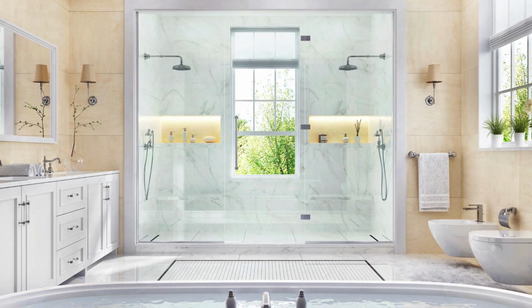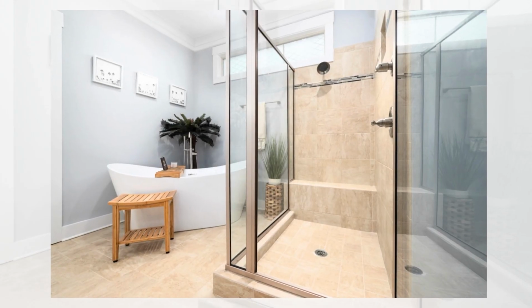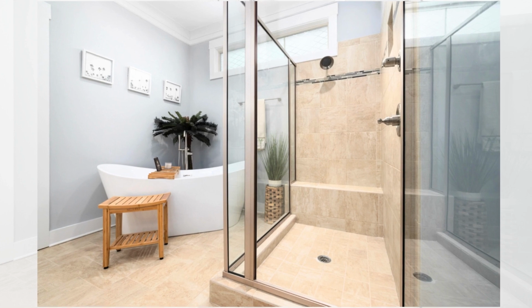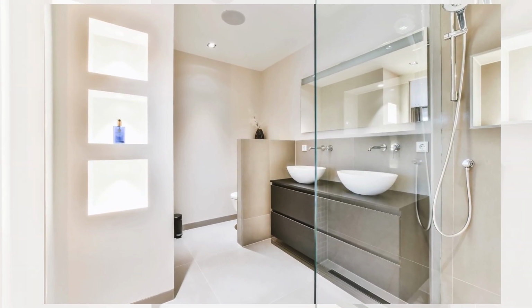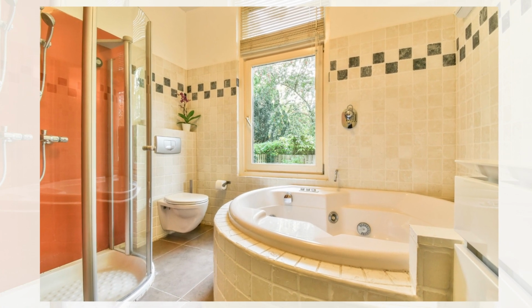Personal touches. Customize: add personal touches that reflect your style, such as unique hardware, custom cabinetry, or a statement mirror. By considering these elements, you can create a bathroom that is not only beautiful but also functional and efficient.